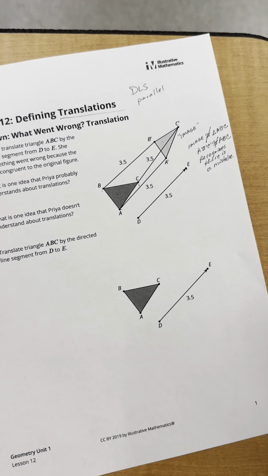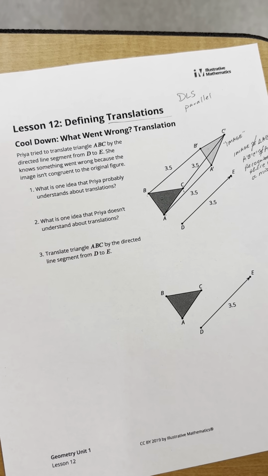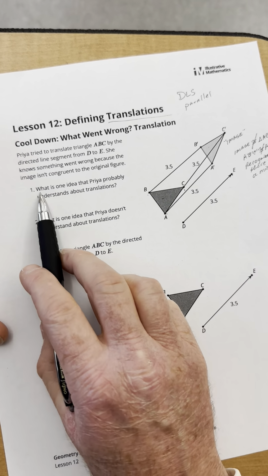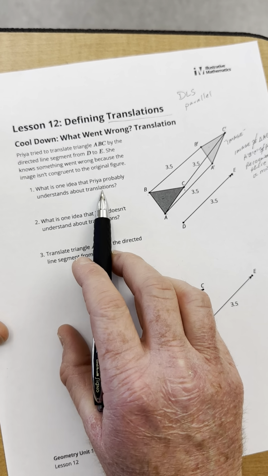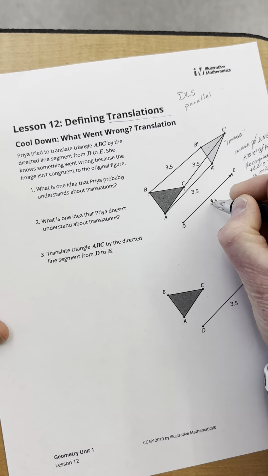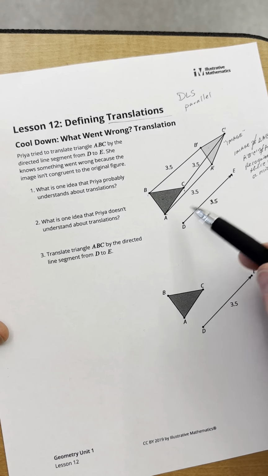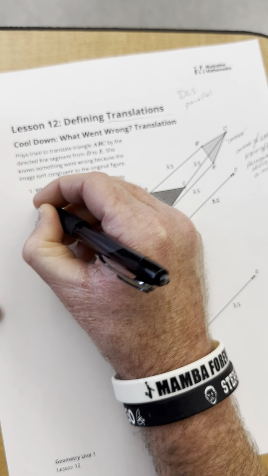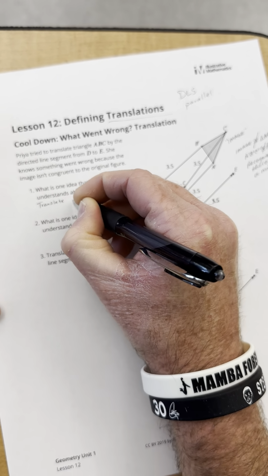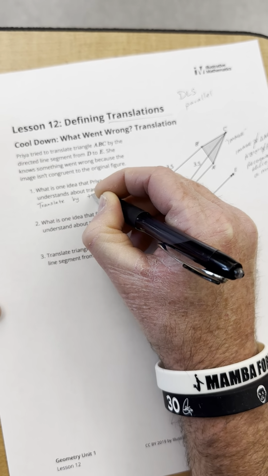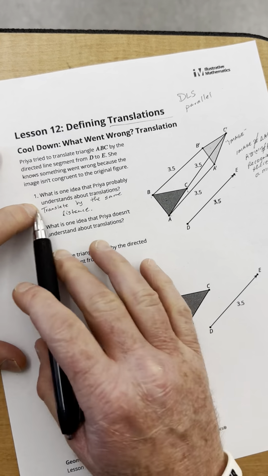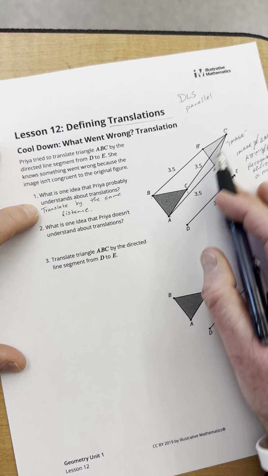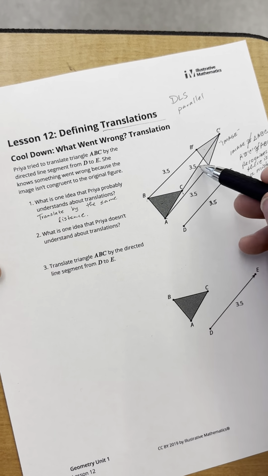But anyway, Priya's like, all right, I tried this translation, but I know I got it wrong. Okay, she's right. She did get it wrong. But she did one thing well. What is one idea that Priya probably understands about translations? Well, you see all these 3.5s? She probably knows that you need to translate by the same distance. Specifically, she needs to translate each point by the same distance. So that's clear.